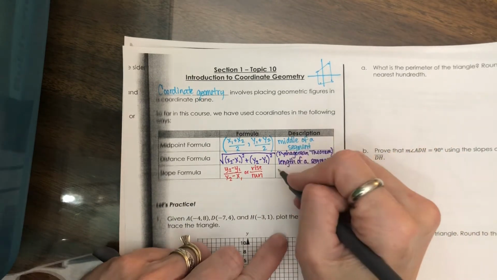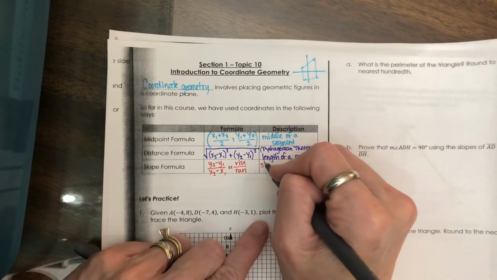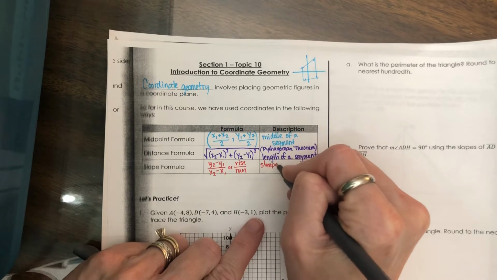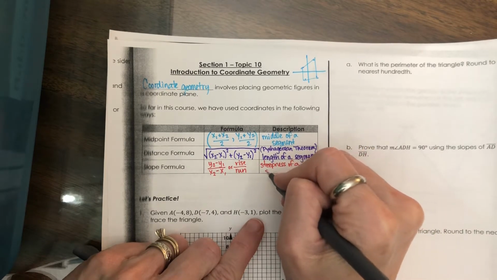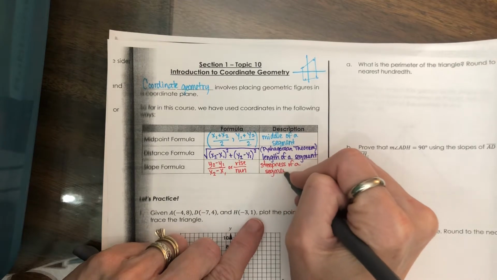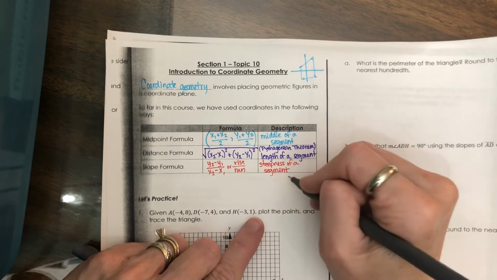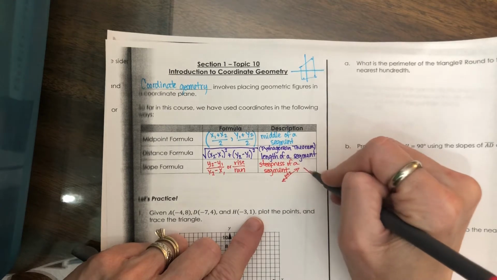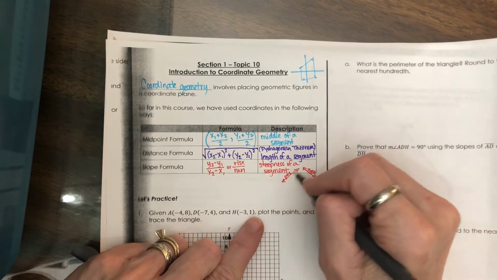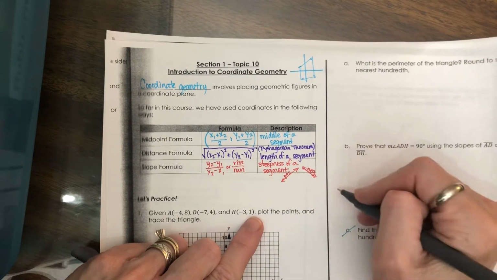And this is to give us the steepness of a line, or the steepness of a segment on a graph. And if the line is going uphill, that's a positive slope. And if it's going downhill, that's a negative slope. And we always read those going left to right, left to right.